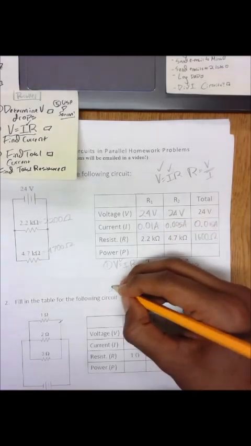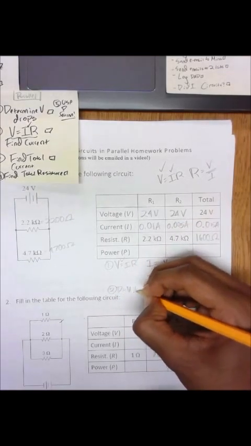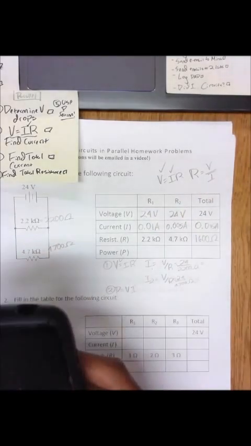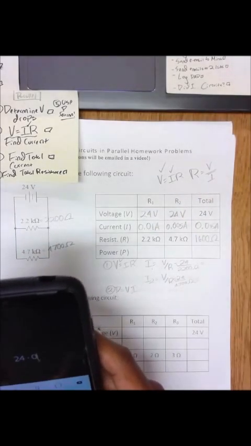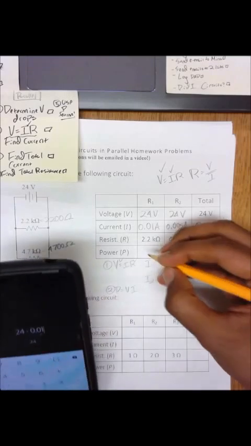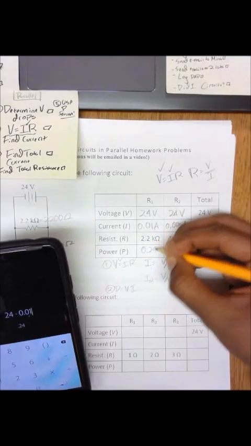Power we do in the same way with that formula. P is equal to V times I. So voltage times current for each. Voltage, current, voltage, current. And so when we do that, we'll see 24 times 0.01 gives us 0.24 watts.